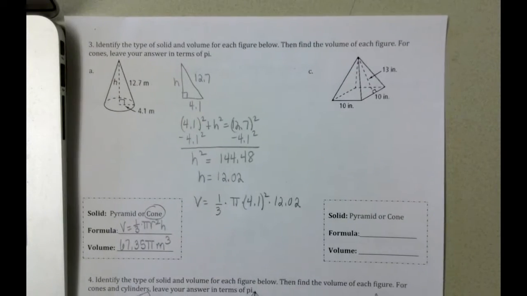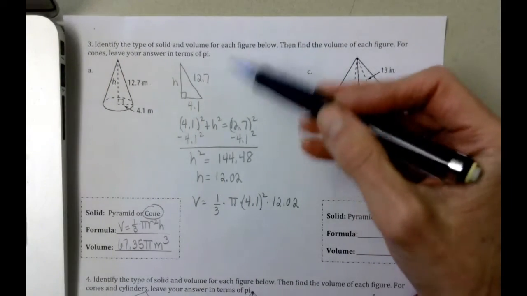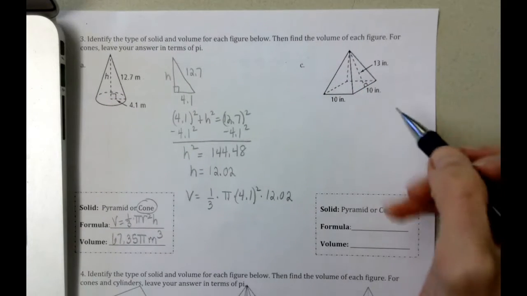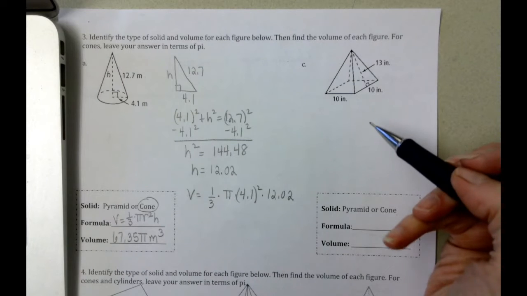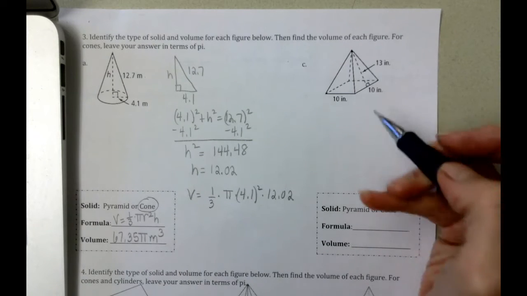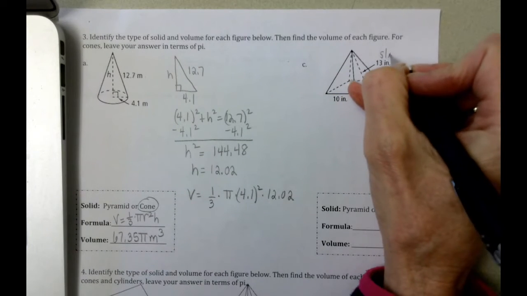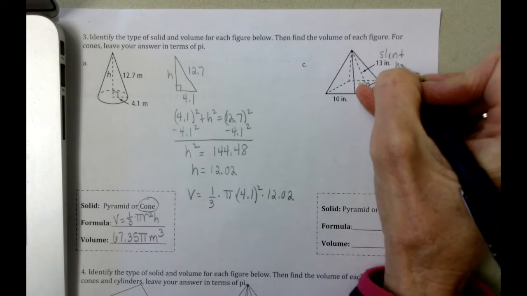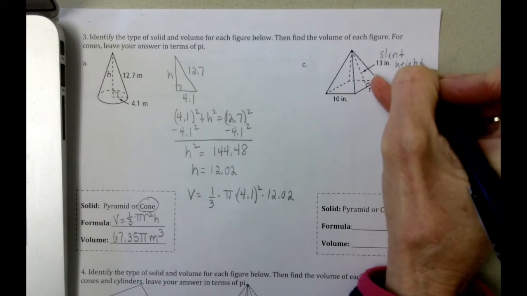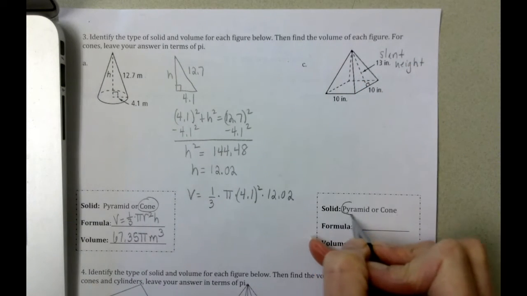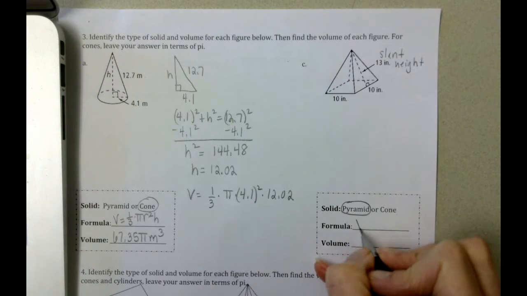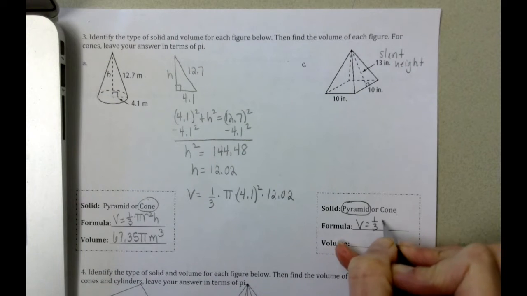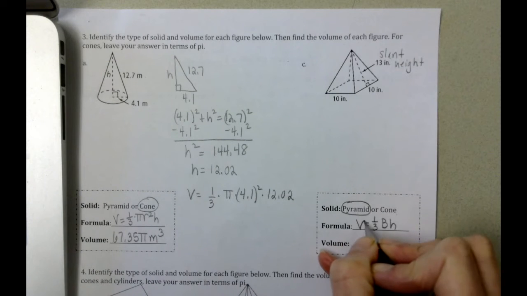If we look at letter C, and I must have deleted a B in the middle here, we have a pyramid on this one, and it's the same idea. We have the slant height here. We're not given the height of the pyramid. It is a pyramid because a cone has a circular base. Our formula is going to be 1/3 times the area of the base times the height.